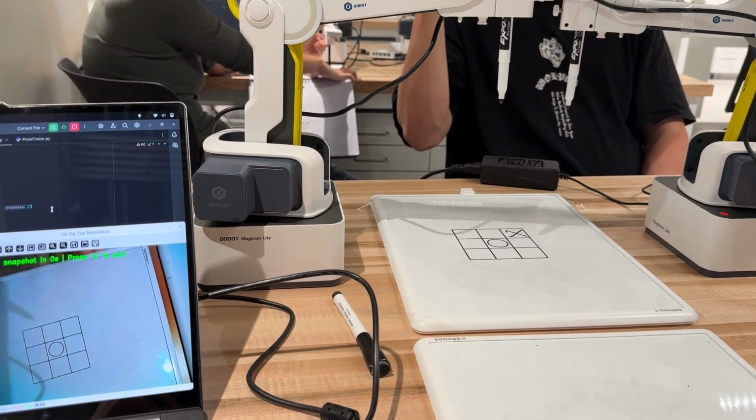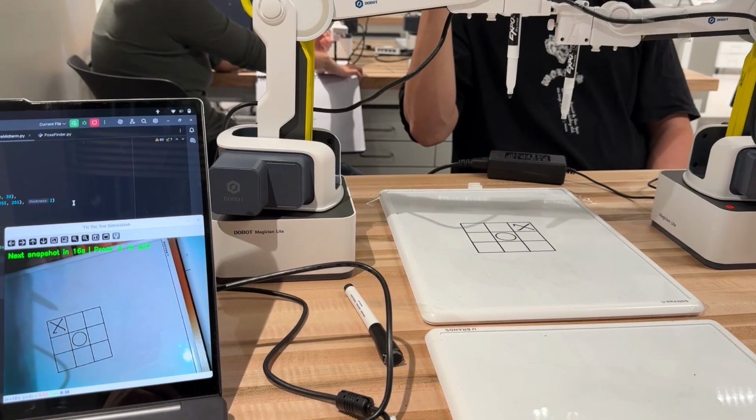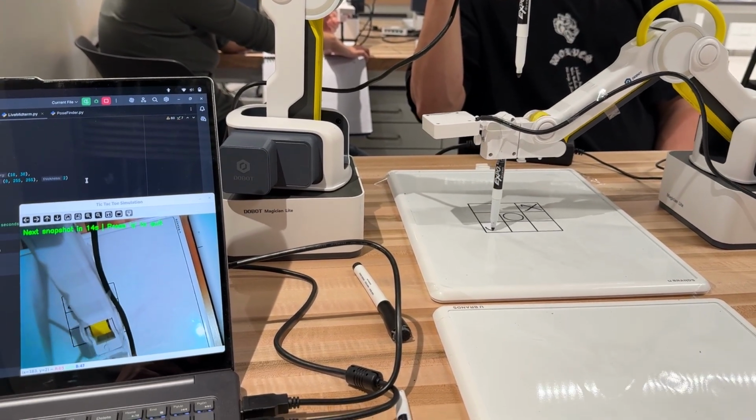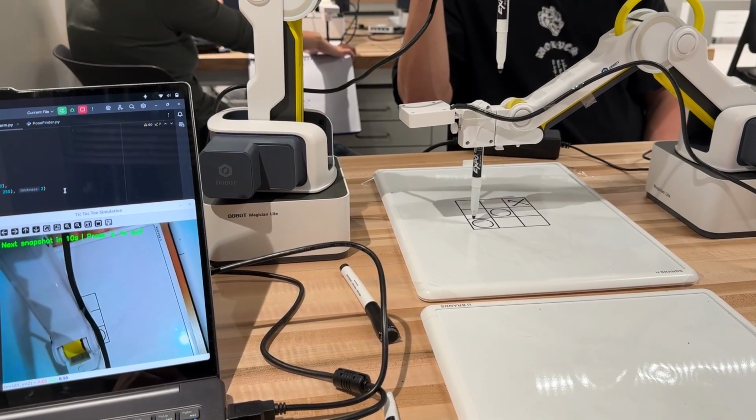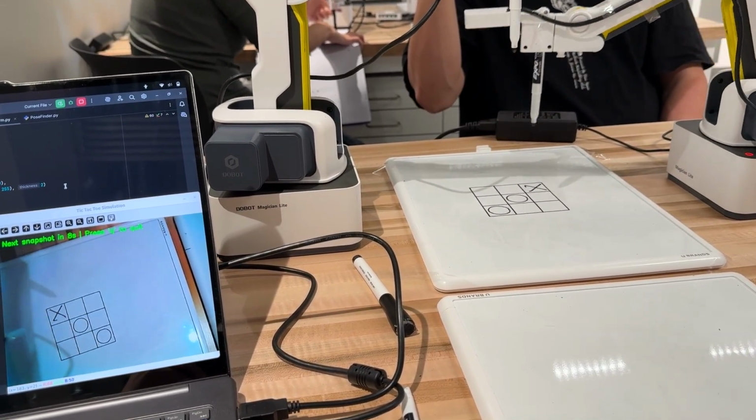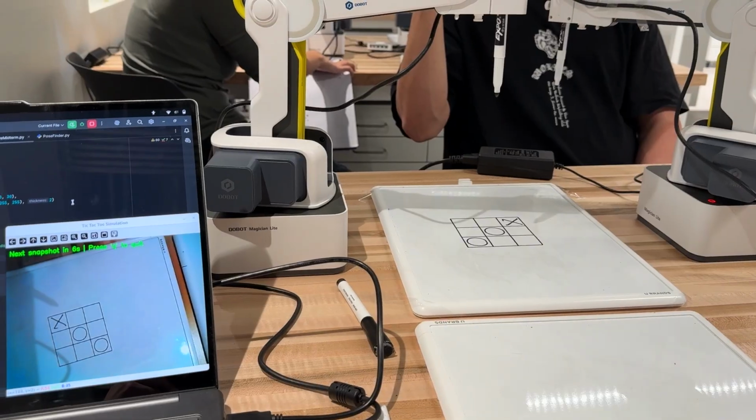And next, his robot's going to look, and because my robot was counting down while drawing, it's already done some of its countdown, so now there's only 8 seconds left until it checks.